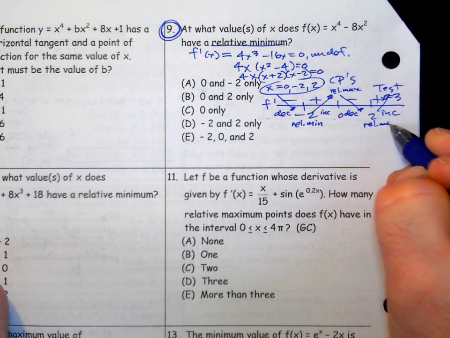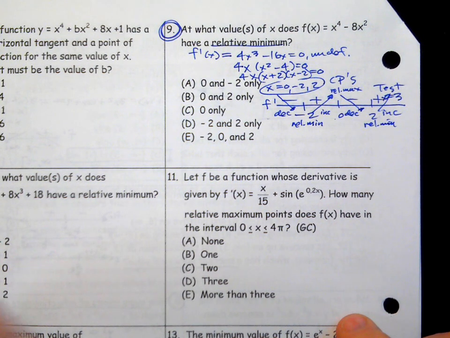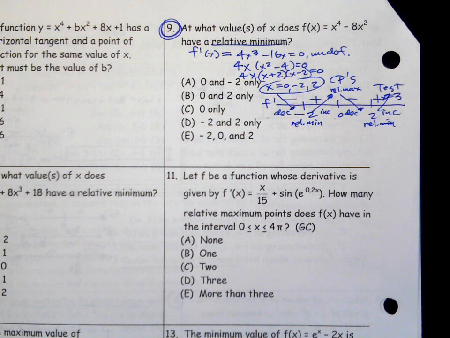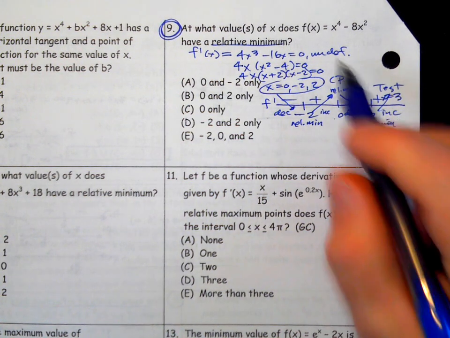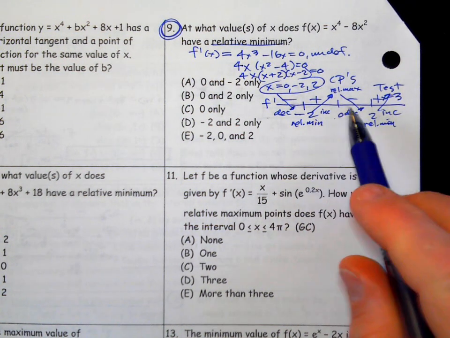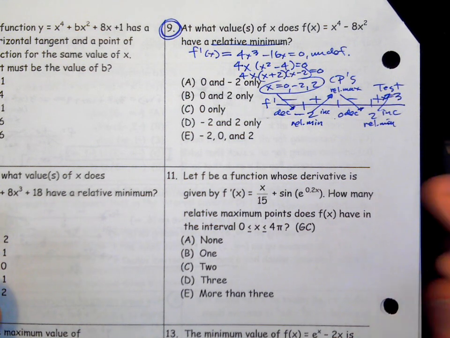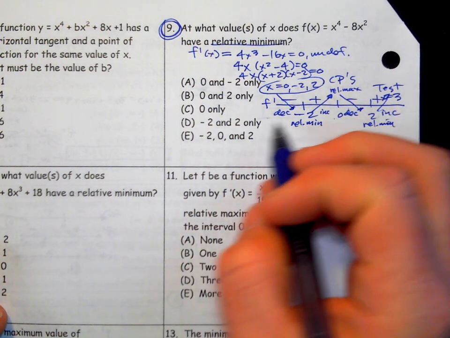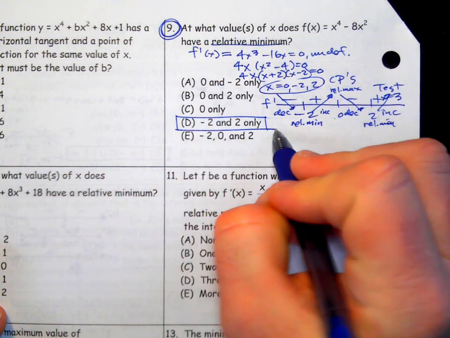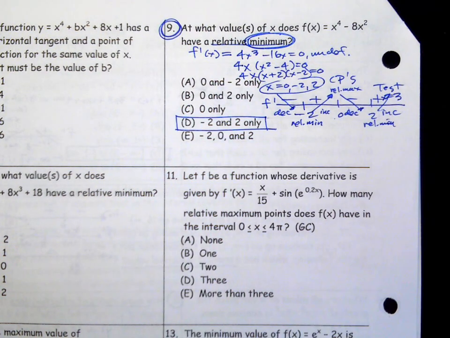Now, the values there aren't the relative maxes or mins. The relative max and min would be the y value that you would get by plugging these back into the original function. These are the x coordinates. These are the locations. So the relative min is at negative 2 and 2. And we're just looking for minimums.